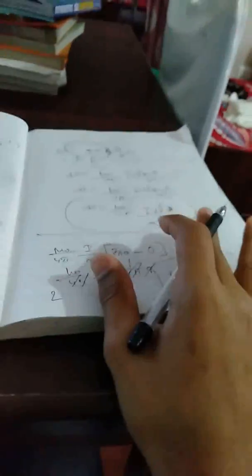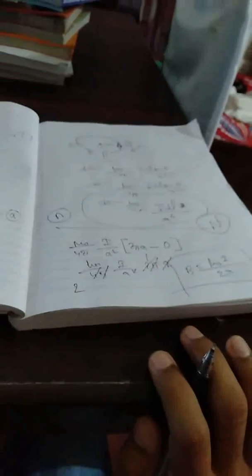This will be the total value of the flux density at the center of the circular coil carrying current. Now if there are N such circular coils, one thing I want to say: there is a confusion between the number of turns and the number of circular coils. Whenever there is the number of turns, wherever, not only in this chapter, we use small n. And whenever it is the number of circular coils, it is capital N.